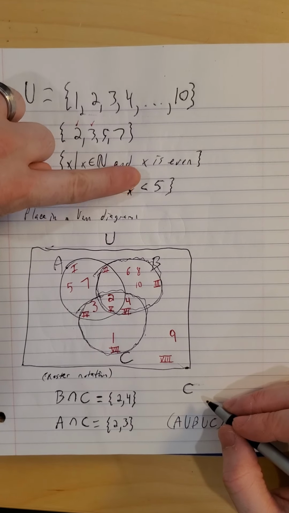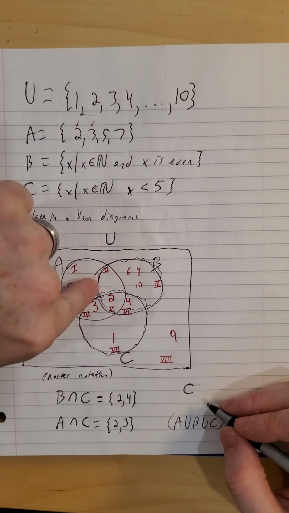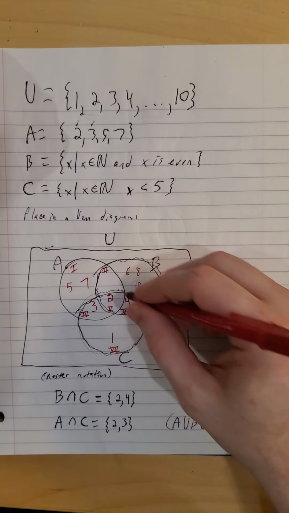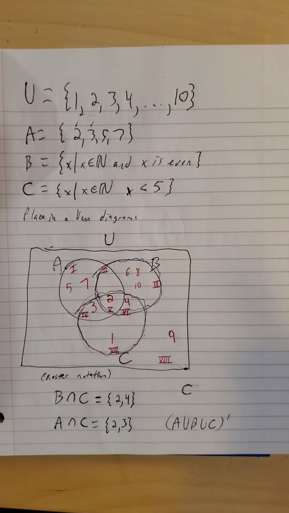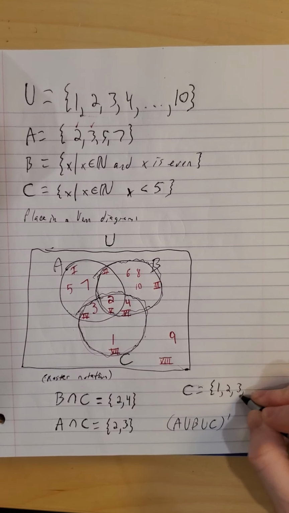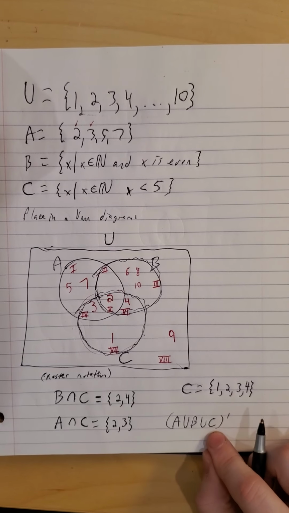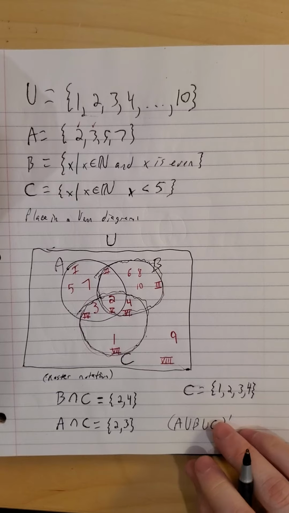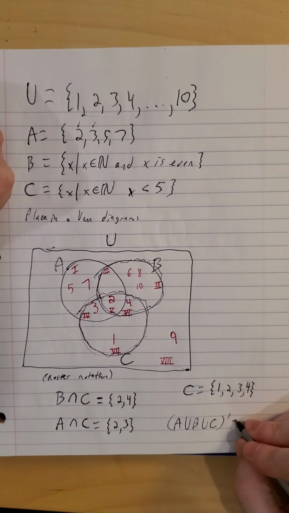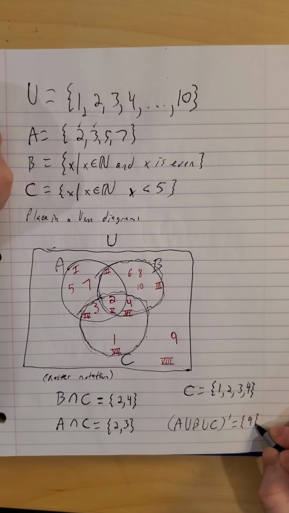Set of all x such that x is in set of natural numbers and less than 5, or just within our circle of C. You can see we have elements 1, 2, 3, and 4. The complement of the union of all 3 sets. The union of all 3 sets is everything inside of the circle, so the complement would be anything outside. In this case, that was just the 9.